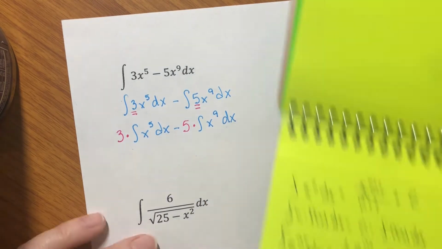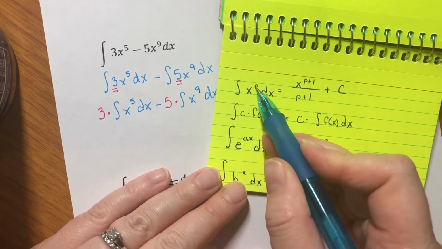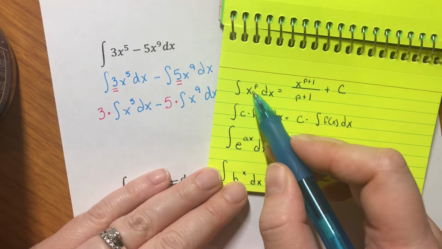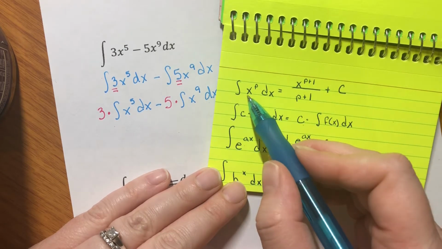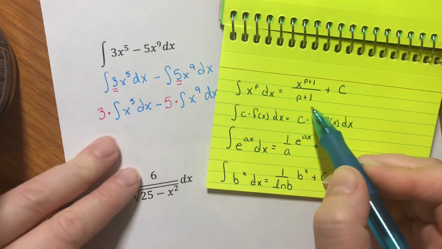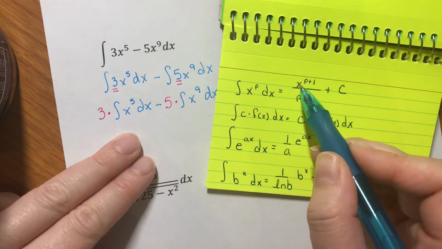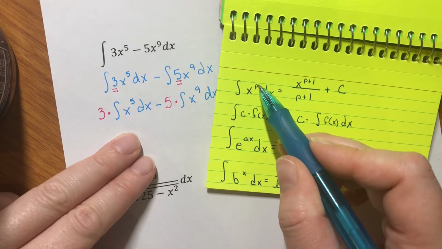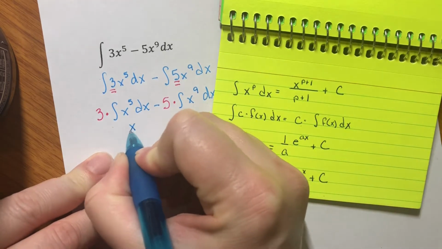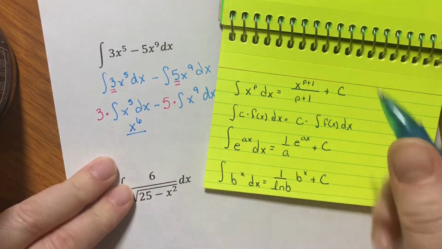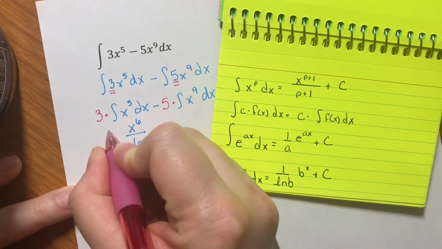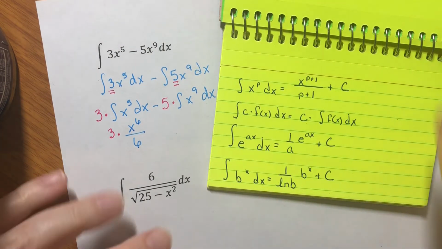Then I can go and actually look at those rules. Anytime I have x to any number, p represents a numerical exponent, it could be an integer, or a fraction or anything. So anytime I have x to the p, this is the integral rule I'm going to follow. Looking at my x to the fifth here, p is 5. So my integral will be x to the 5 plus 1, or x to the 6, over 5 plus 1, which would be 6. Now that 3 out front is still there, 3 times that.